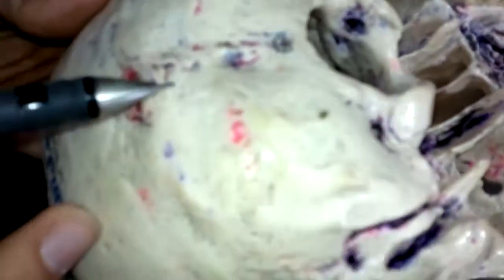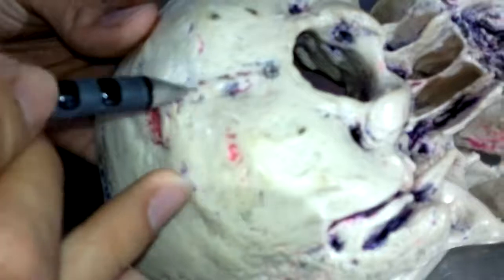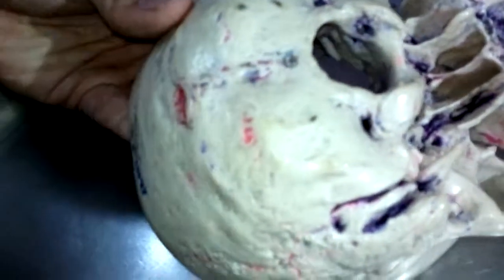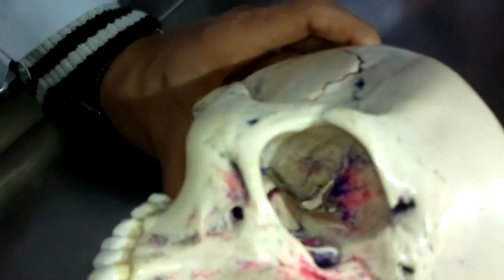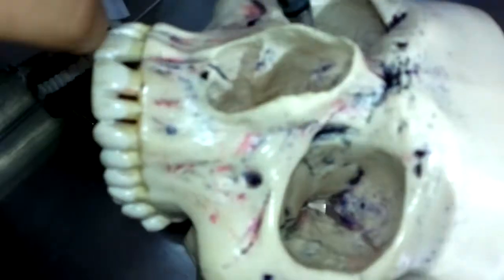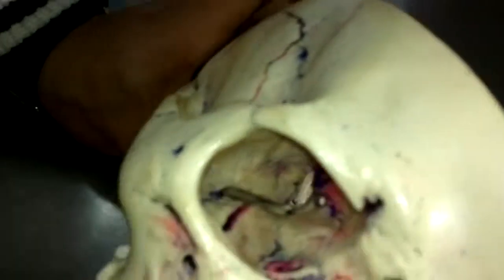Then here we have the external occipital protuberance or inion, and here we have the external occipital crest. Now the orbits. Inside the orbits we have the optic canal, a circular aperture. Below it we have the superior orbital fissure, and here we have the inferior orbital fissure.